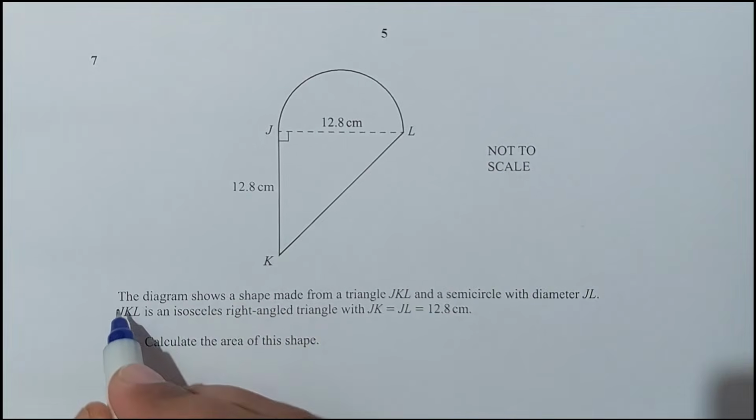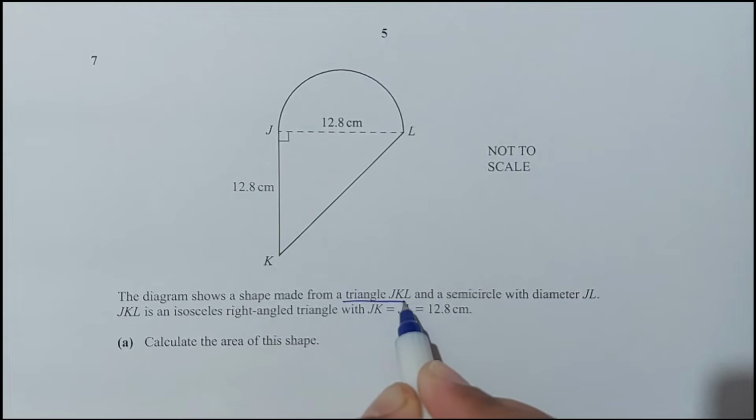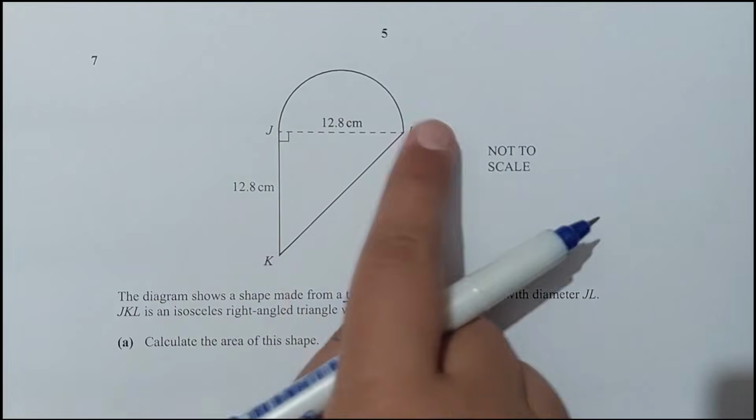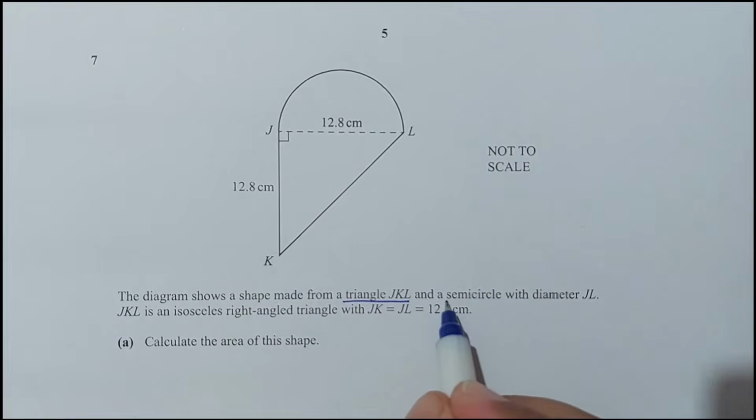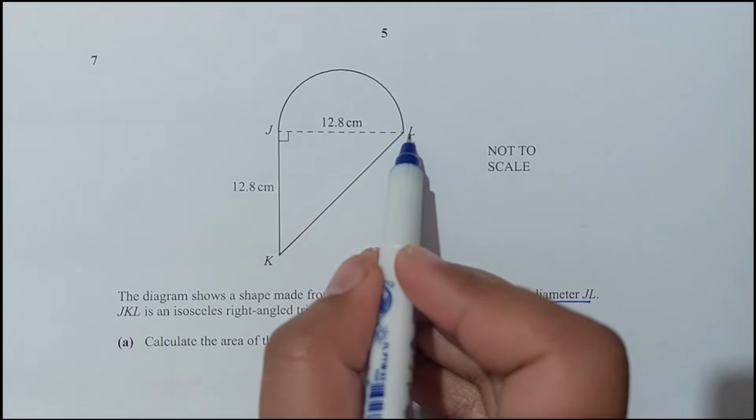Now for question number 7, the diagram shows a shape made from a triangle JKL and a semicircle. JL is the diameter of the semicircle, right?